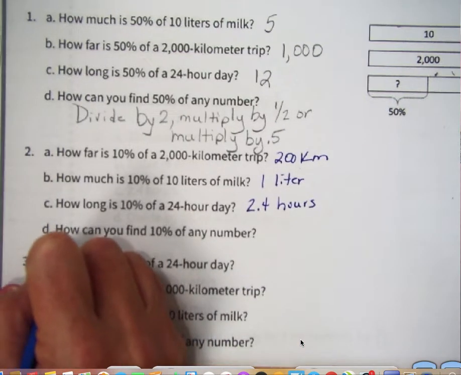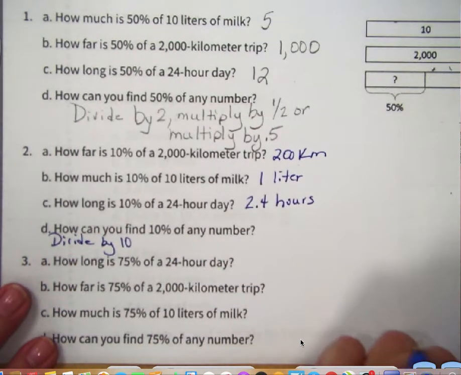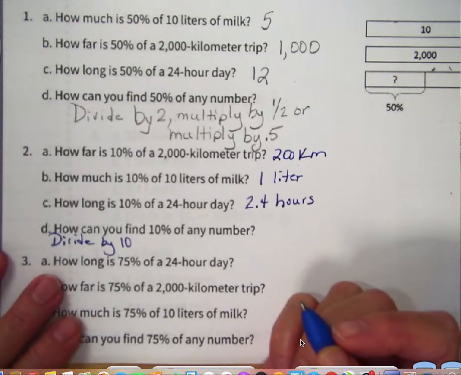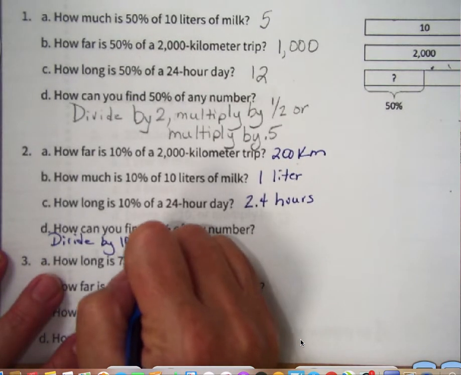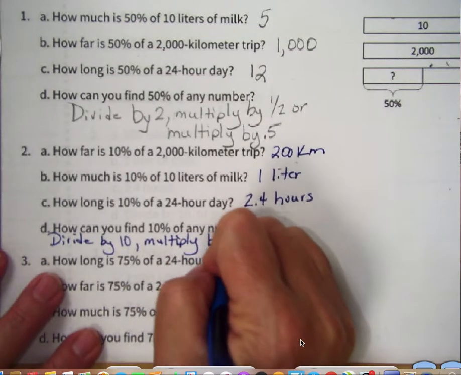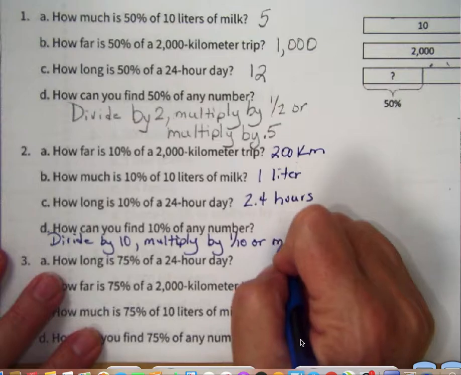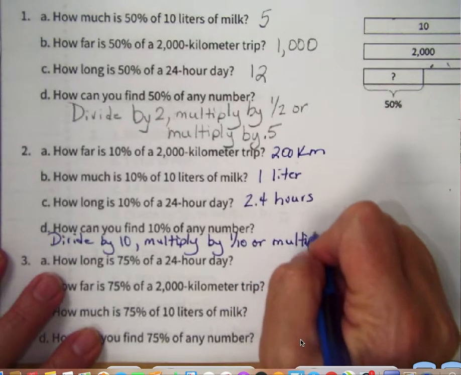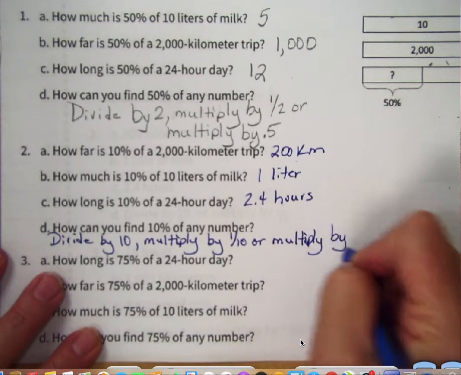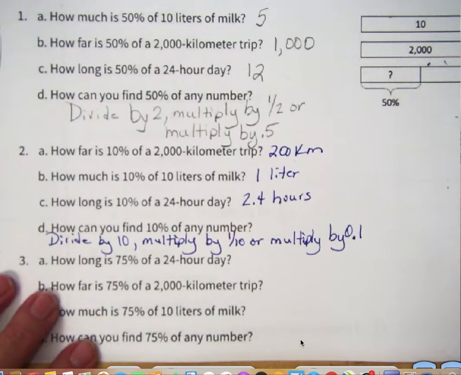How can you find 10% of any number? Divide by 10, or multiply by 1/10, or multiply by 0.1. Okay?